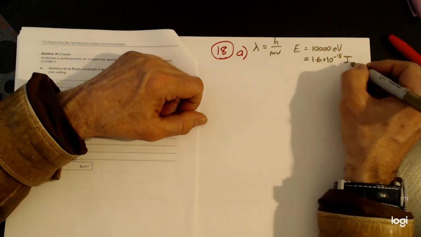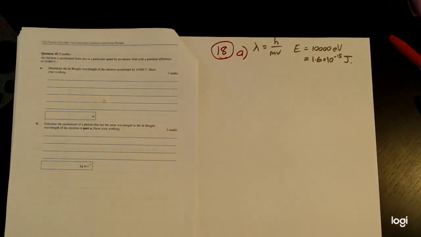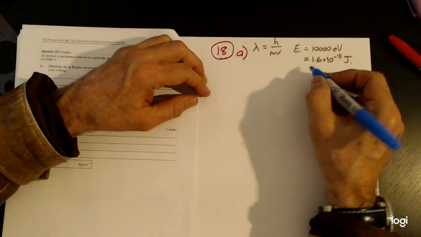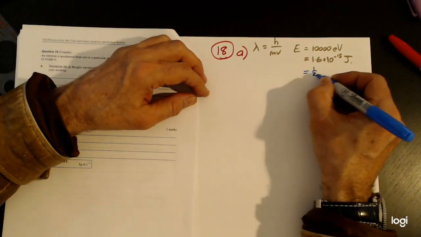Okay, that will be the kinetic energy of the electron having gone through 10,000 volts, having been accelerated by 10,000 volts. So in other words, that equals a half mv squared.